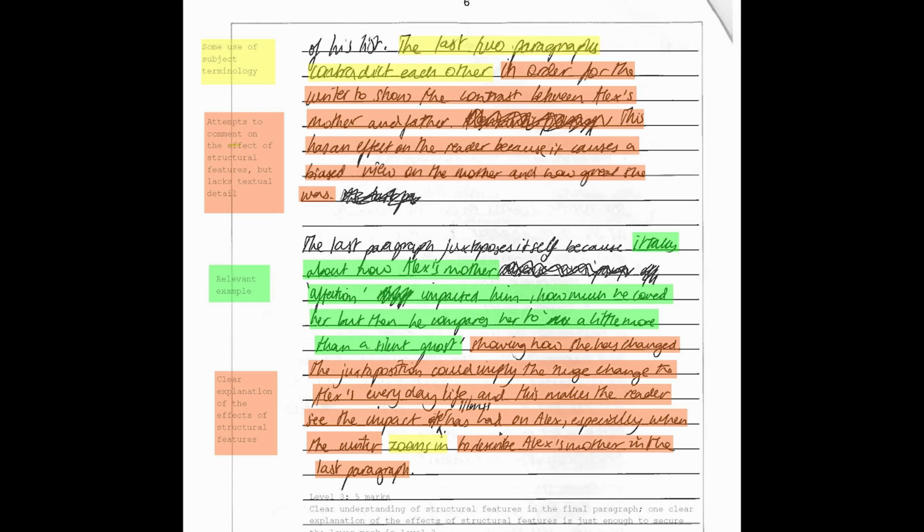If we go a little bit further down, we look at a relevant example in the green there, and that is our quotations. And what the reader must do is look at not just the effect on the reader and the structural terminology, but really get your quotations in there to prove that you found a relevant part of the text. You don't need long quotes. One word, just as it is there, is enough to prove your point. There is a slightly longer quote a little bit further down. 6, 7 words, that's absolutely fine.